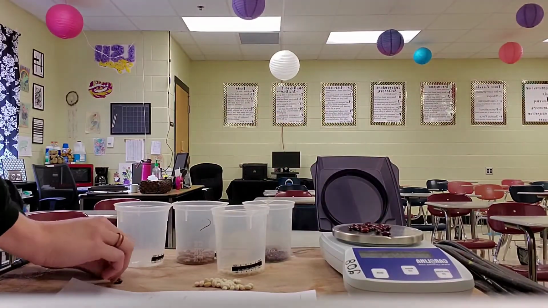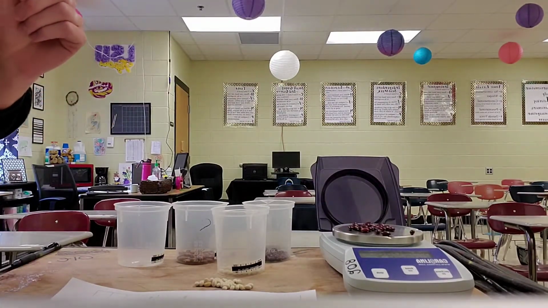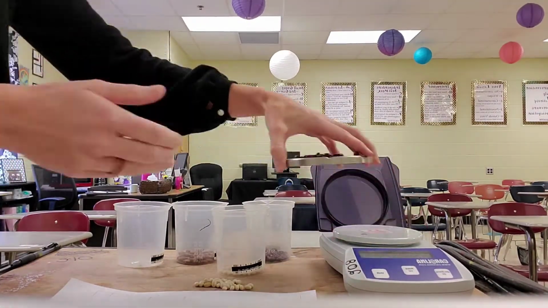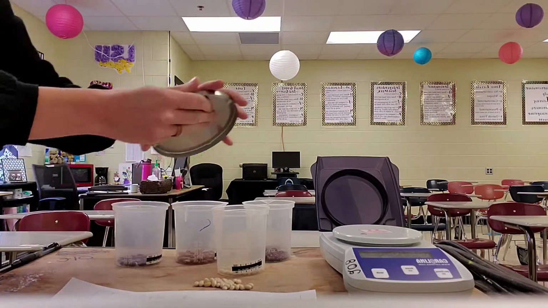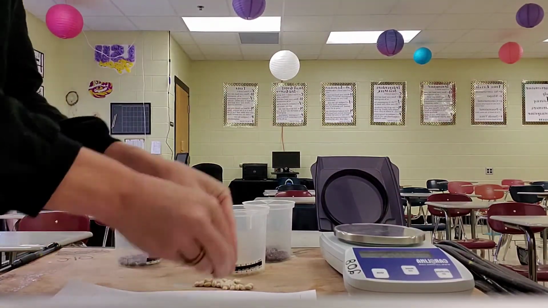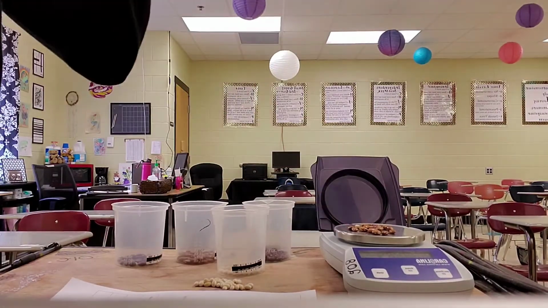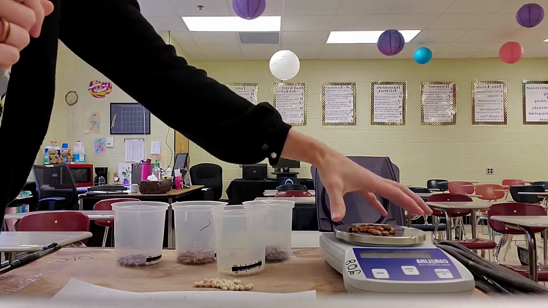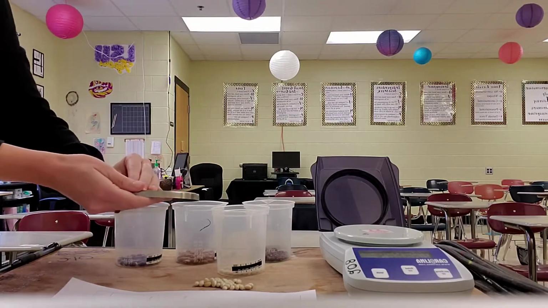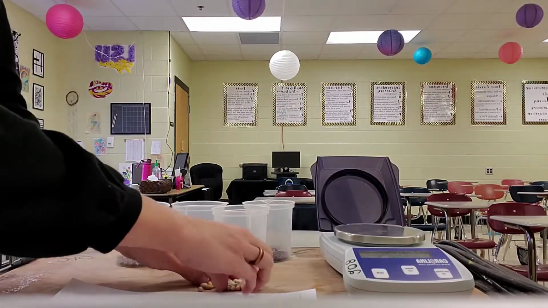And that number for your 28 kidney beans is 8.7 grams. 8.7, right? And now we can do the pinto beans. So 20 pinto beans will be 7.0 grams. All right, again, we're still working in the total column.